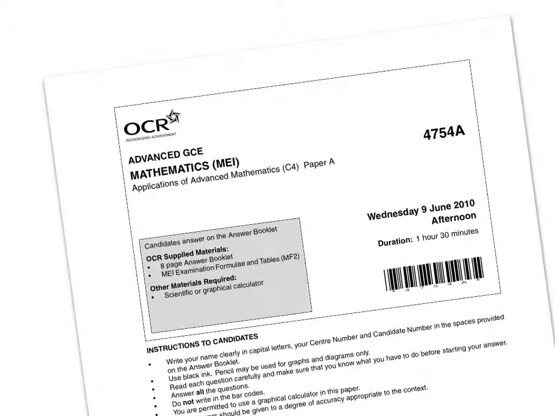Today we will be working through the June 2010 MEI Core 4 paper. I will be giving hints followed by worked solutions. I would encourage you though to attempt the questions after listening to the hints, and only after this should you refer to the worked solutions.